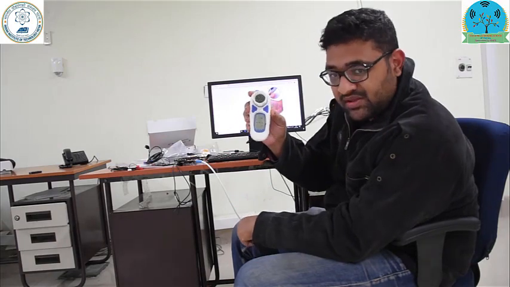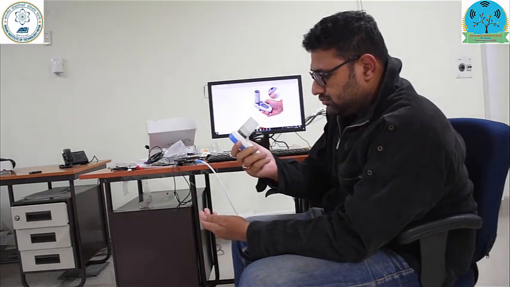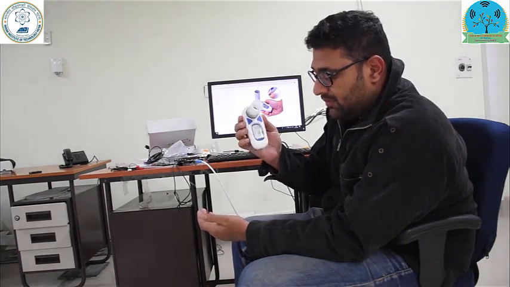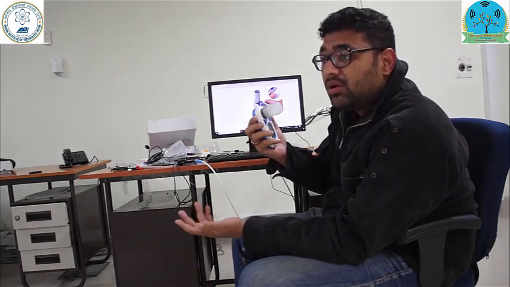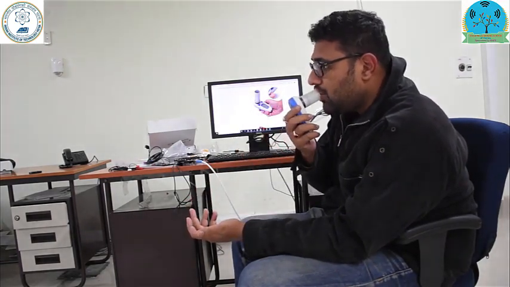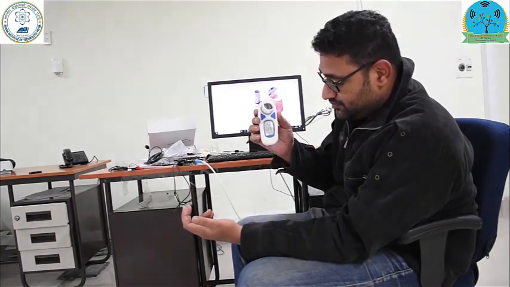and once it is turned on, it is at the reset value. Then you have to exhale, and you can see that the value is coming as 226 because I have exhaled very heavily. Now just to demonstrate how the values change if I exhale slowly, I will again exhale, and you can see the value degrades sharply from 226 to 96.